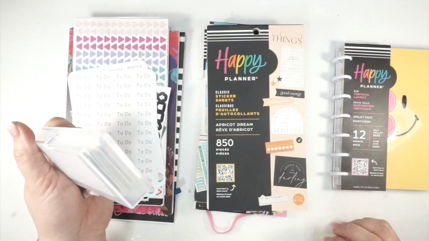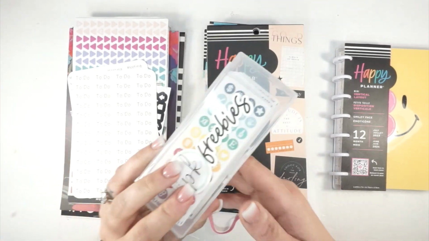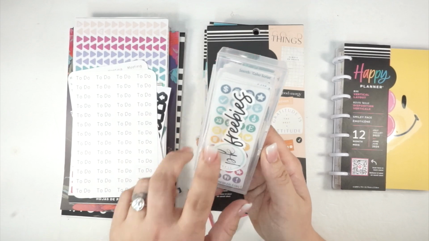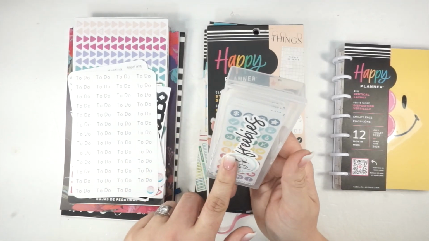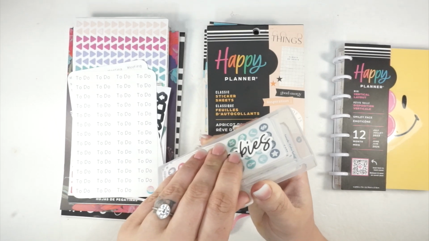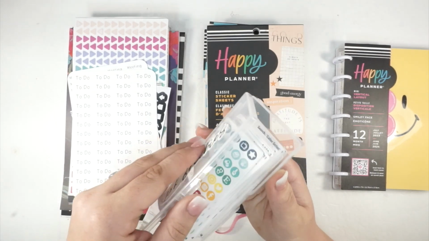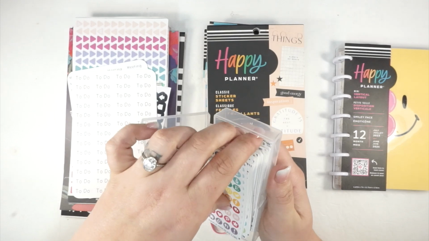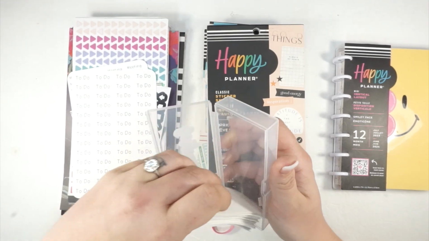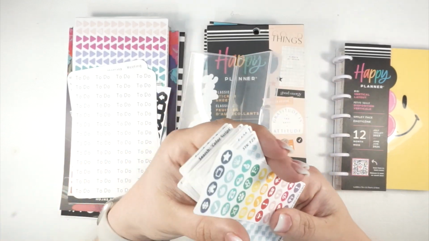So the first brand that I'm going to show you is Planner Kate. If you are not using Happy Planner stickers and you are looking for something functional, Planner Kate has so many different options, and these were gifted to me last year at the Go Wild conference. I was lucky enough to be seated at a table with Planner Kate and have her as my table mate.